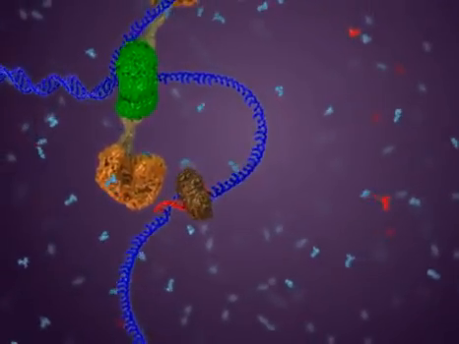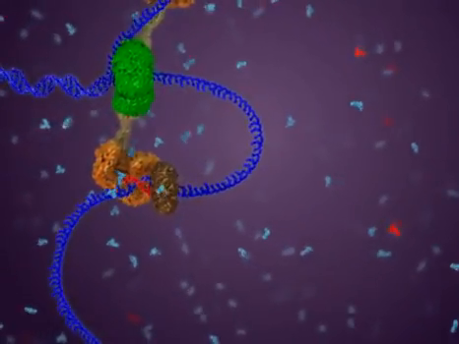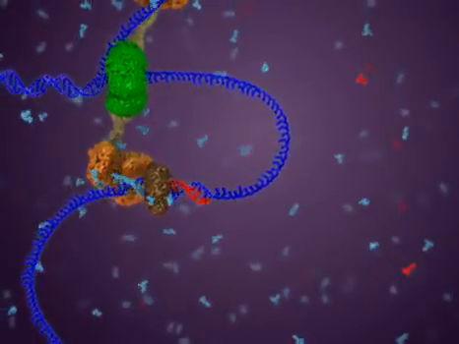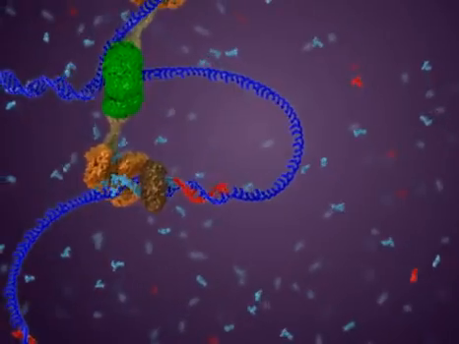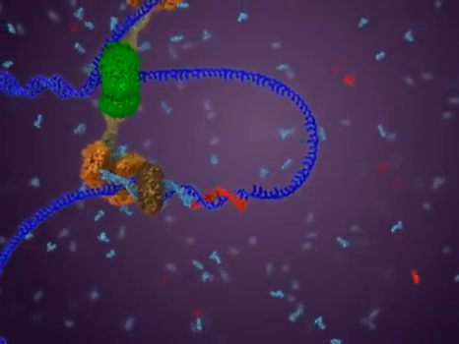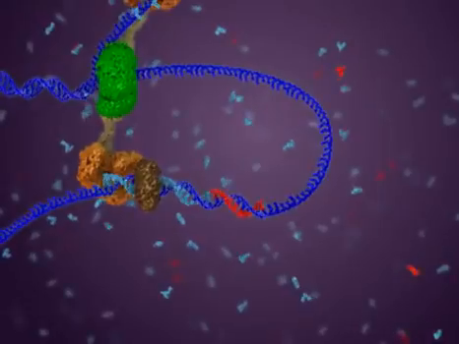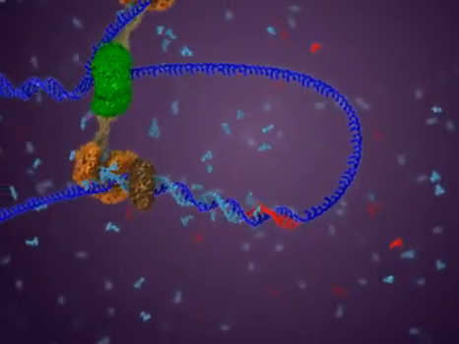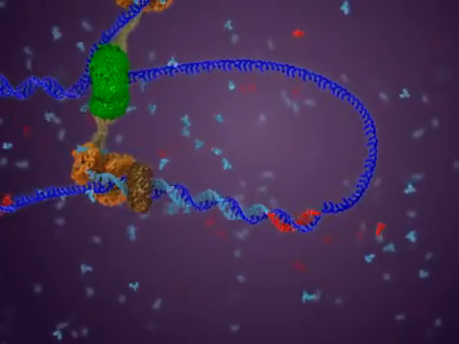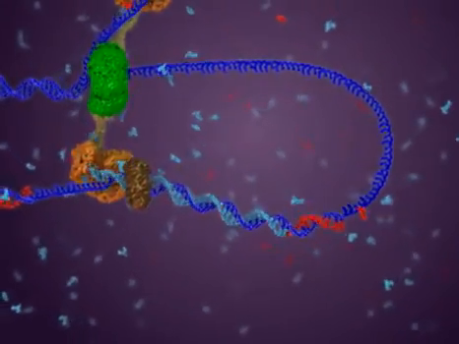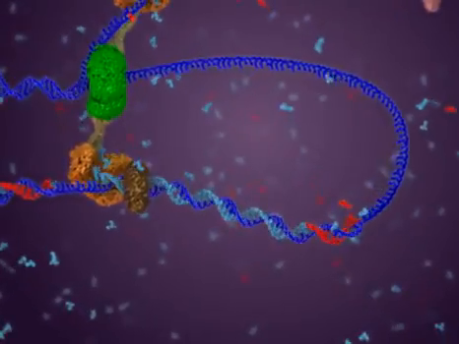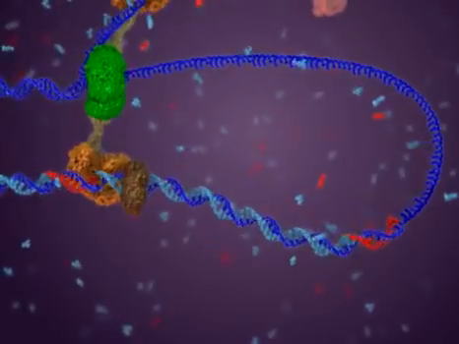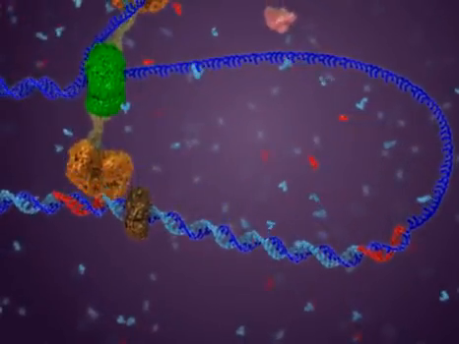A protein clamps the RNA and attaches to DNA polymerase, which builds the rest of the new piece as DNA. When the piece is finished, it is released from DNA polymerase.